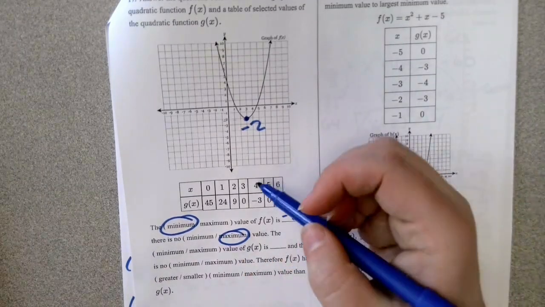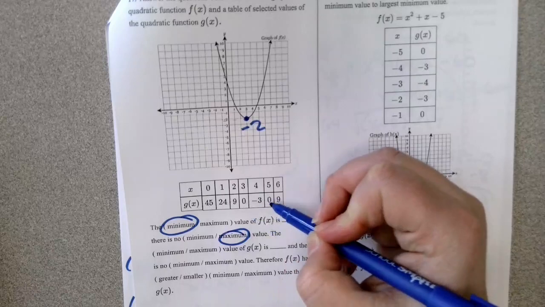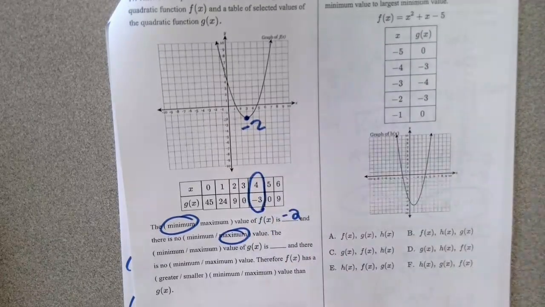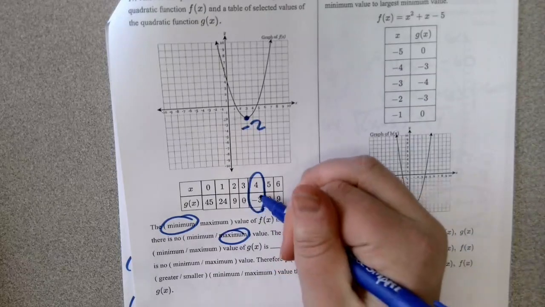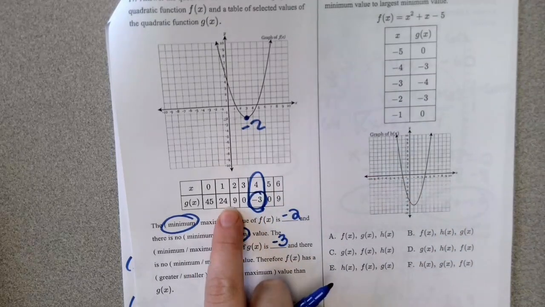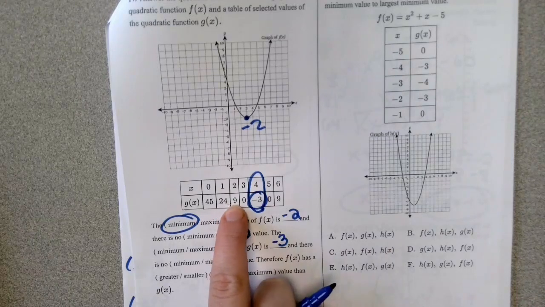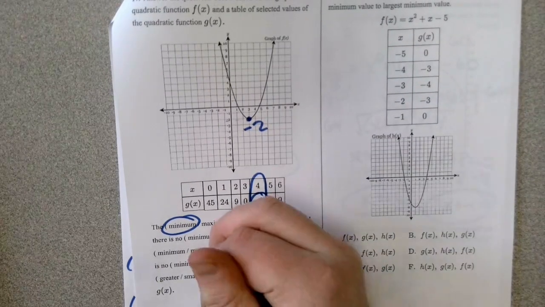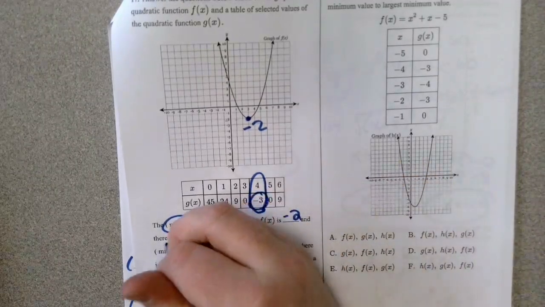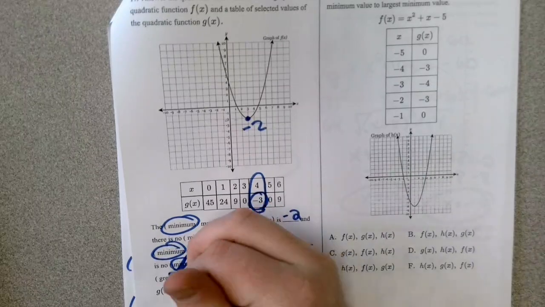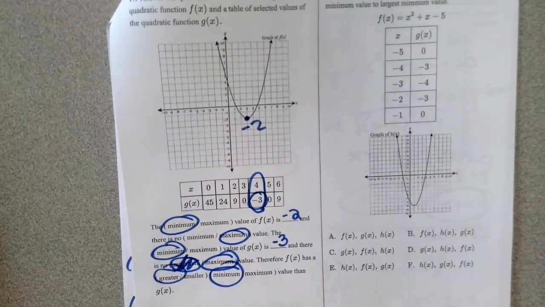Here for g of x, remember it's in the middle of your two numbers that repeat. So here is our vertex. We take the y of the vertex. To determine whether it's a max or a min, we go from a high number to a low number back to a high, so it's a minimum. Oops, sorry, I circled the wrong one there. Maximum. Therefore, f of x has a greater minimum than g of x.